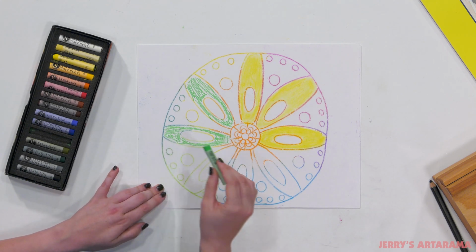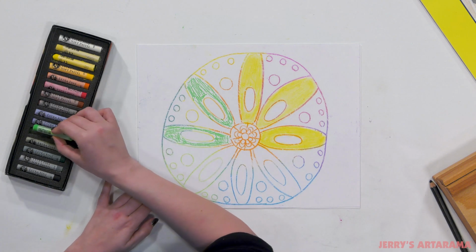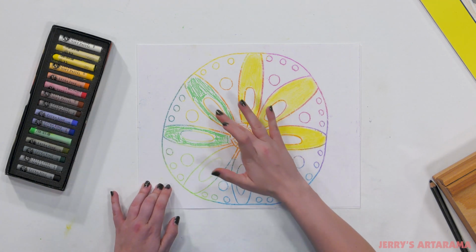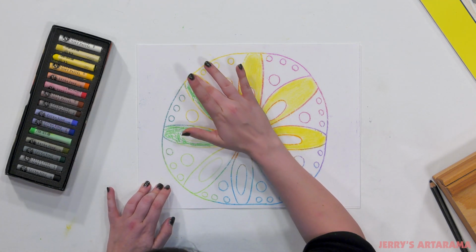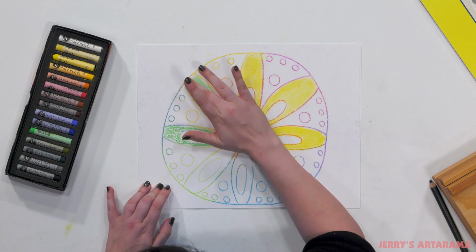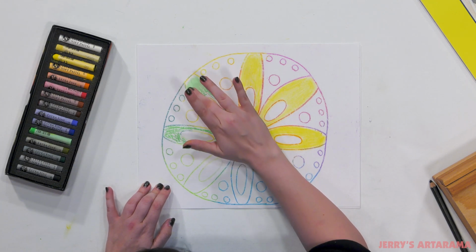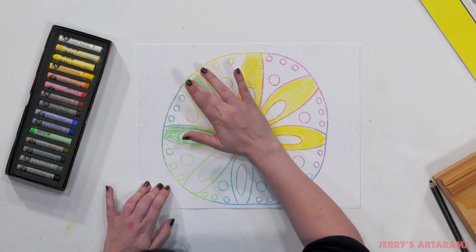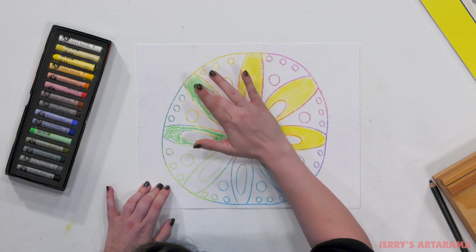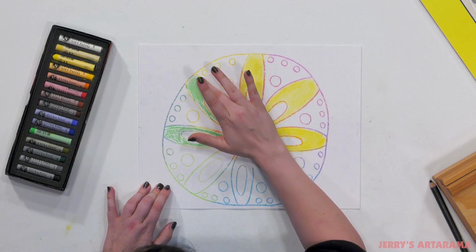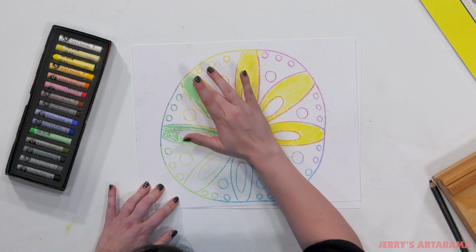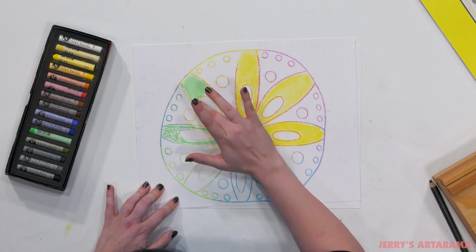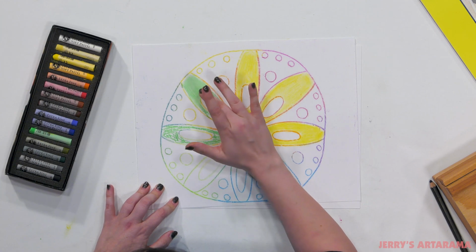This way you don't have to worry about mixing your colors and turning what was once going to be a really pretty green into a brown. What we're trying to do is avoid making muddy colors.